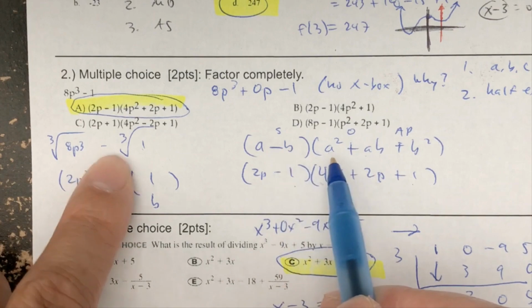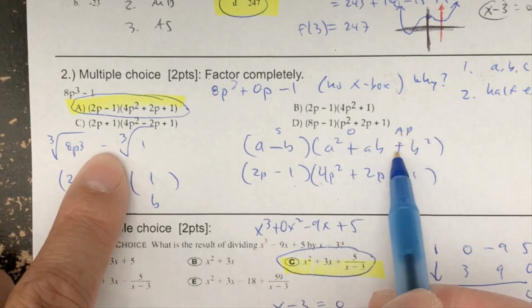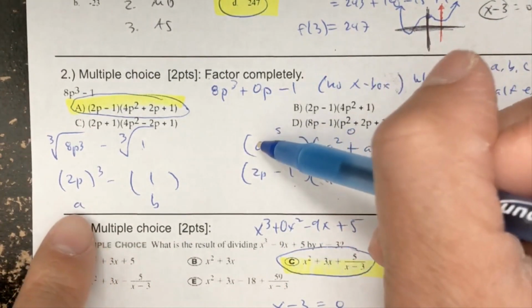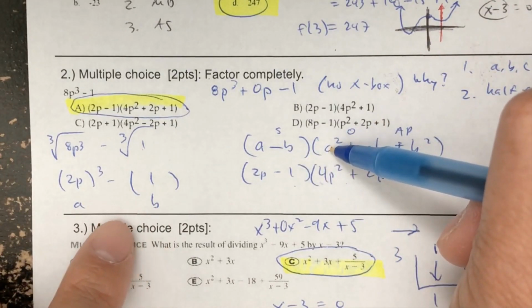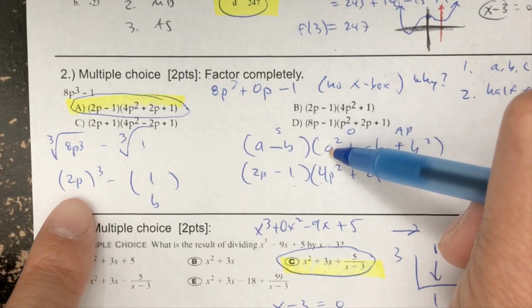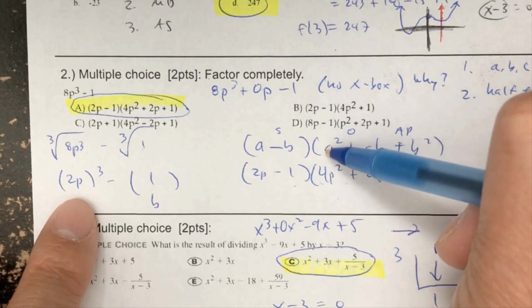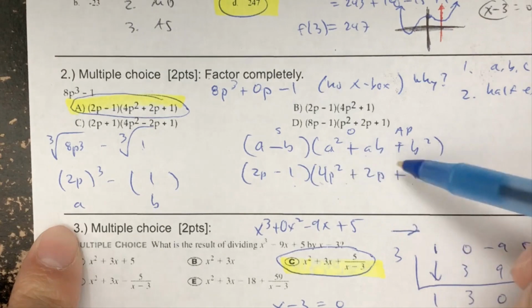Opposite of the negative is a positive, and AP always positive. And then you just do your substitution. A is 2p, B value is 1. A value, be careful here, is 2p. So essentially this is 2p squared, which is 4p squared.